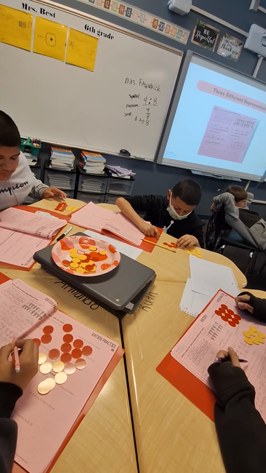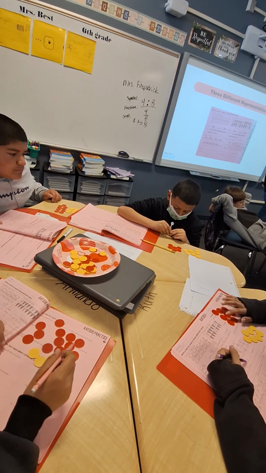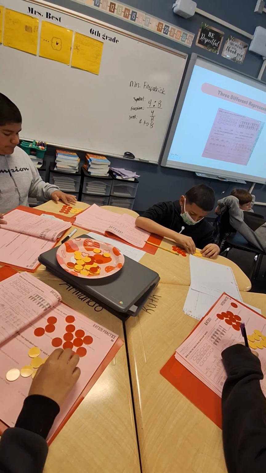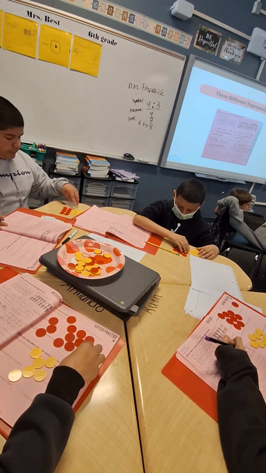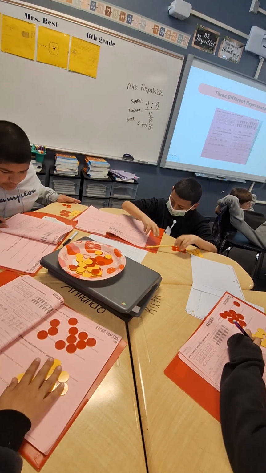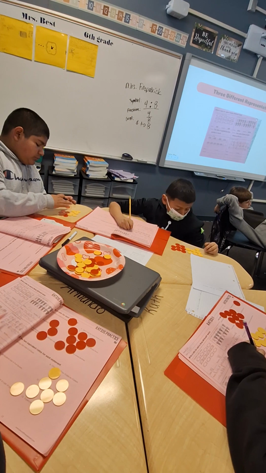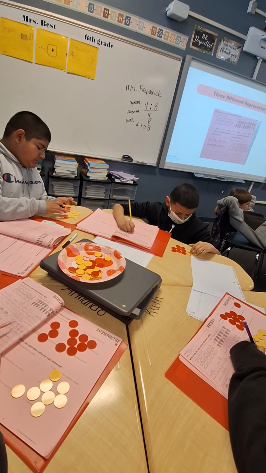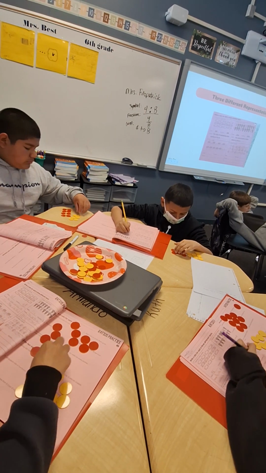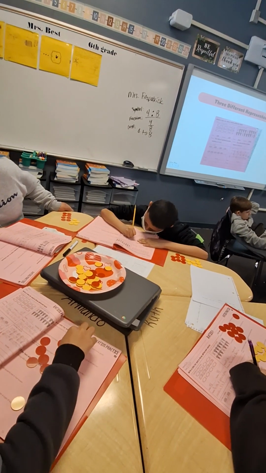So what color is going to be the smiley fishes? 4, 6. So it's 7, 2, 3. 1, 2, 3, 7 through 8.